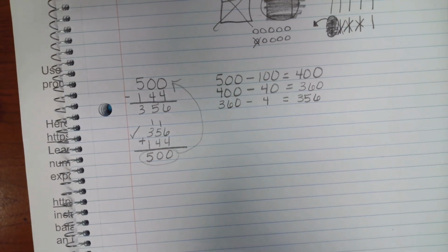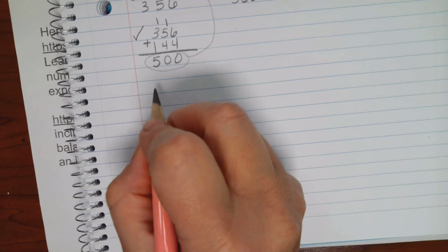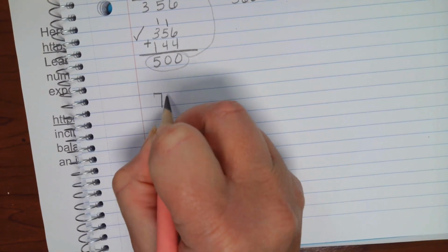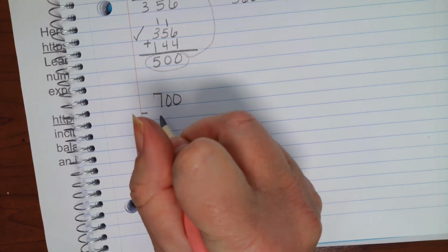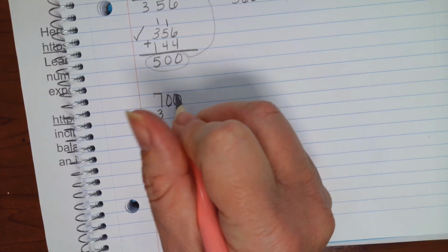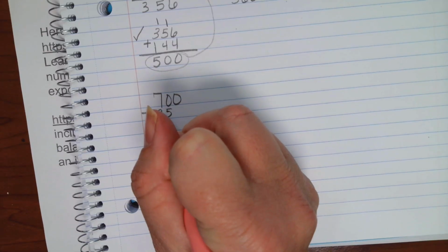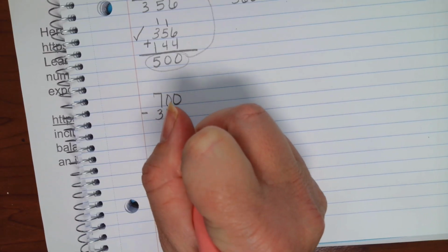Let's do another subtraction problem. Let's do 700 minus 356.